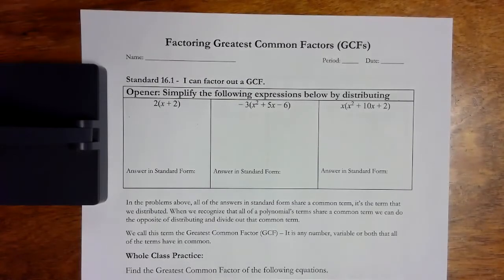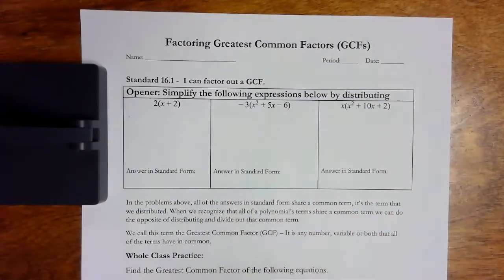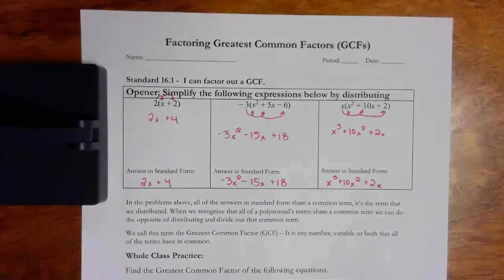So to kick things off, we're gonna start with an opener just like always. And it's an opener on some work that you should already know. So the opener is asking to simplify the following expressions by distributing. Now remember, to distribute means to multiply. So what you're gonna wanna do is take the term outside the parentheses and multiply it to everything on the inside. So go ahead and hit pause, go ahead and try that, see what you come up with. I will have the work shown and an explanation for you here in just a second.